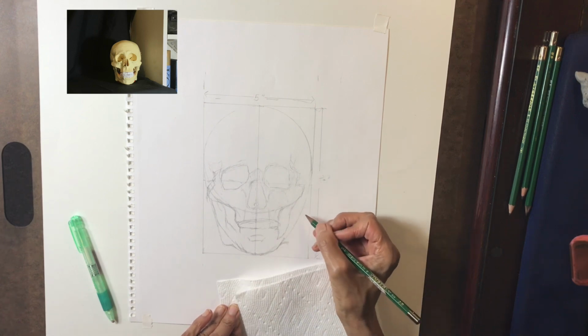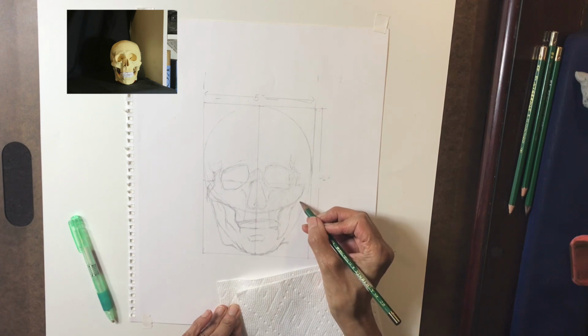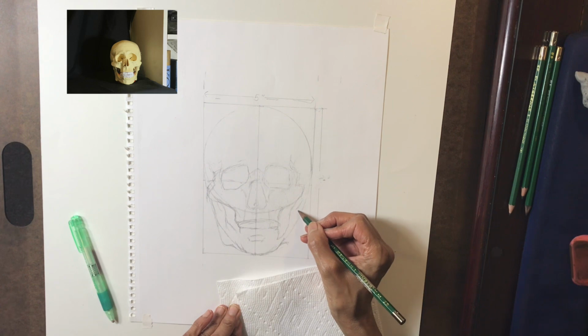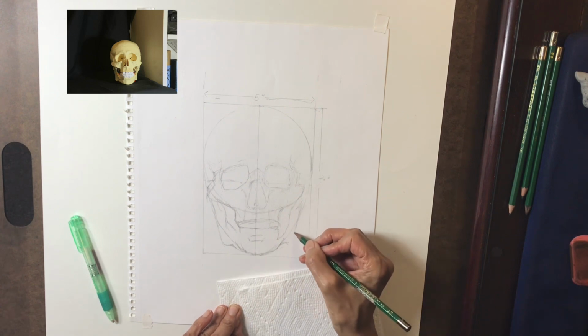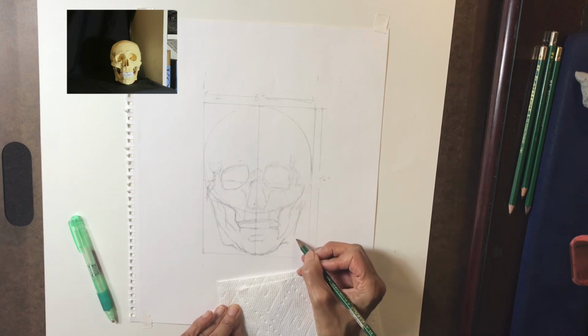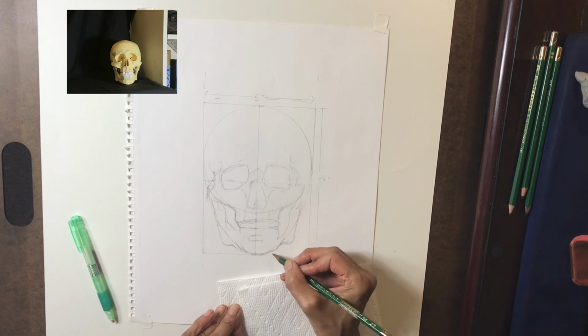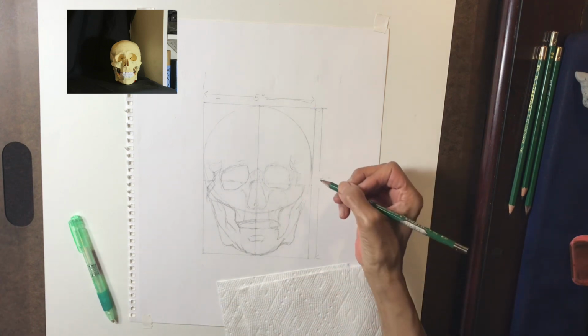Again, with the idea that there's a certain sense of symmetry here. This is, again, part of that mandible down here. This comes down here, deviates away from that oval, but again, that oval's a good thing to build the general idea of the skull around.